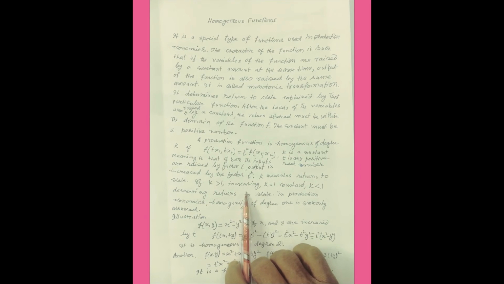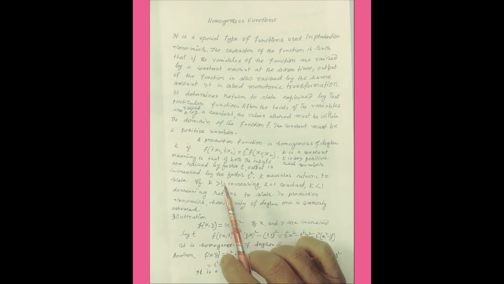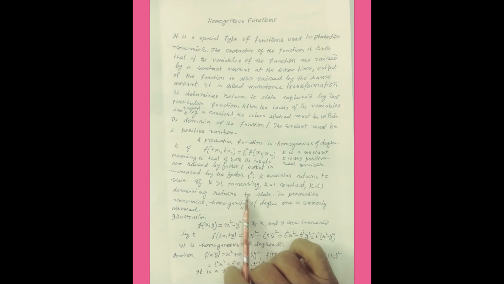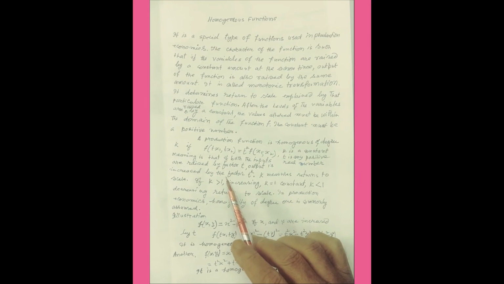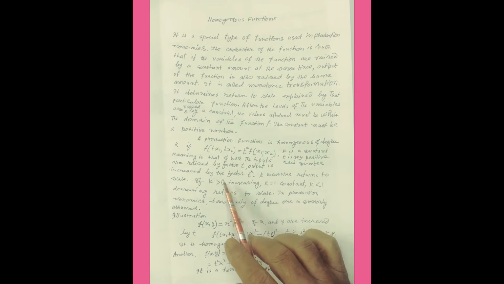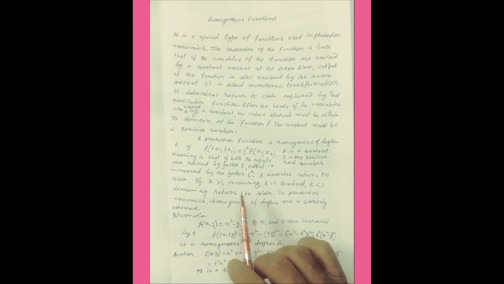Suppose we put in a small amount of inputs and obtain a small amount of output, but later we see that if we increase inputs more, output will be more than that. If we increase inputs by 15%, output will be more than that.